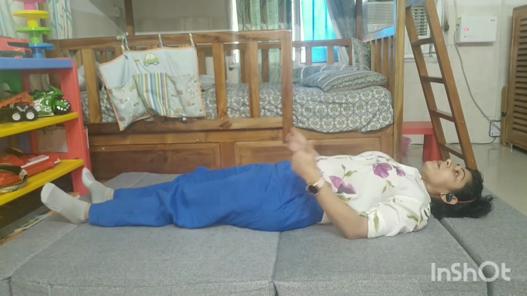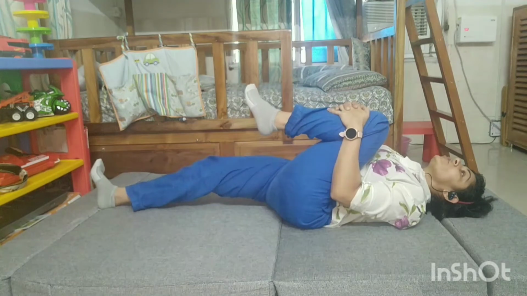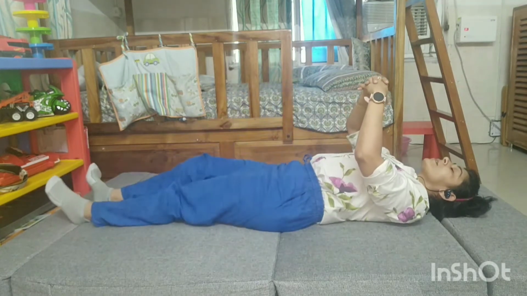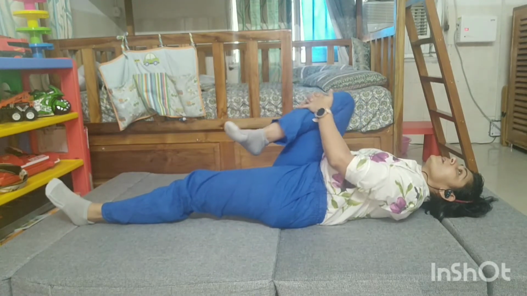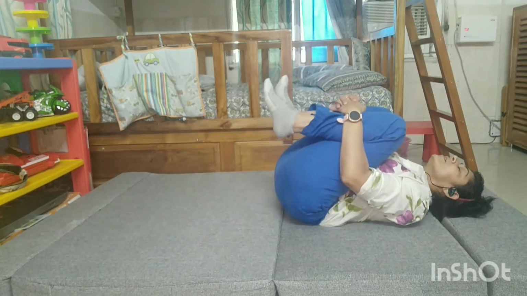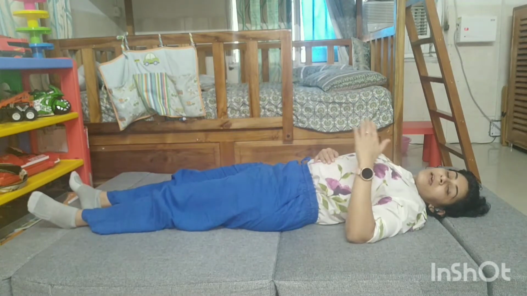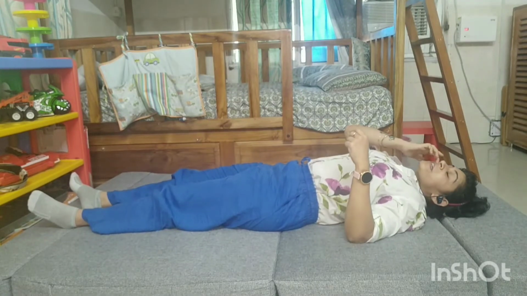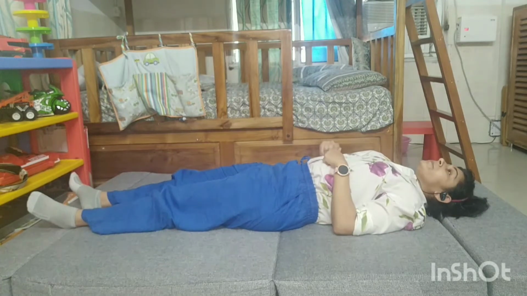The second will be your back extensor stretch. Stretch it, hold it and relax. Again stretch this and relax. Then you have to take both the knees together and relax. As I have prescribed with the repetitions in your chart, you have to follow that. This was your back extensor stretch.